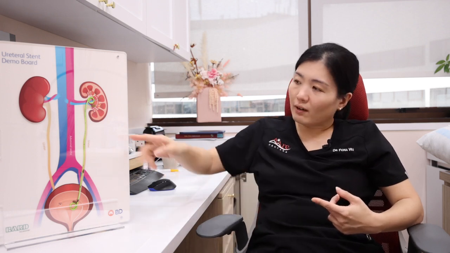When we suspect that the patient has kidney stones, usually we will do some basic investigation. For example, we will take the urine for testing to see whether there's any infection, whether there's any blood, whether there's any white blood cells. We can also do a bedside ultrasound to see whether the kidneys are swollen, because when the stones drop down and cause obstruction, the kidneys will be swollen.